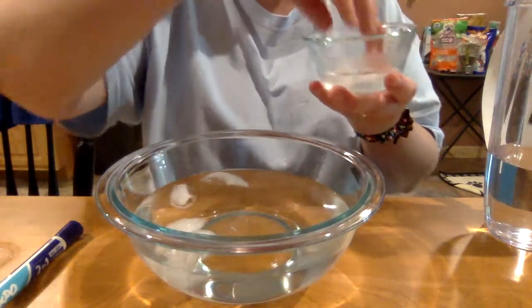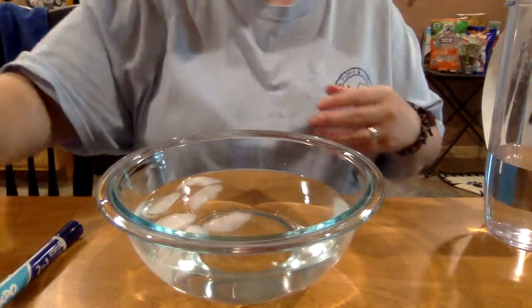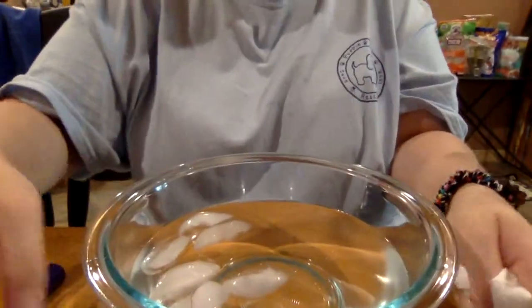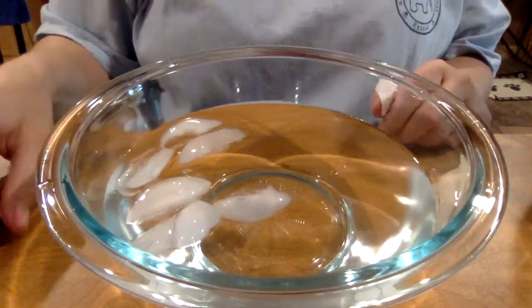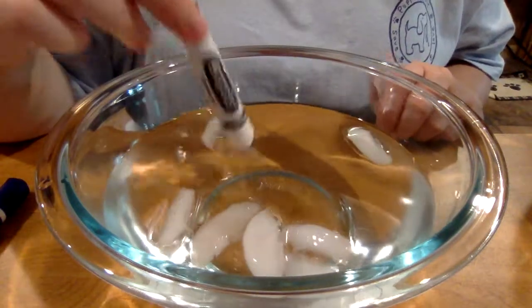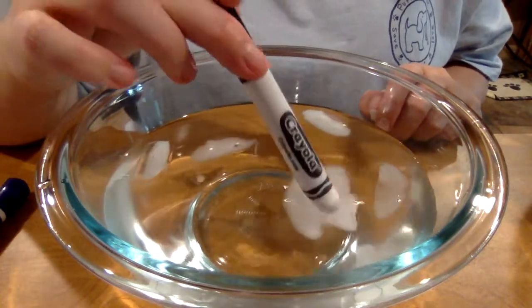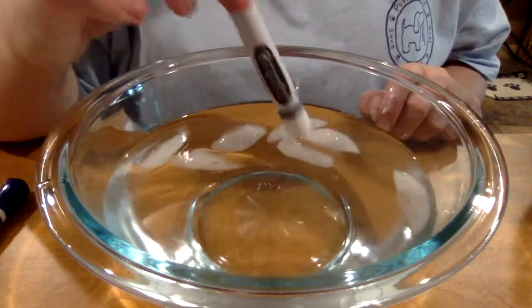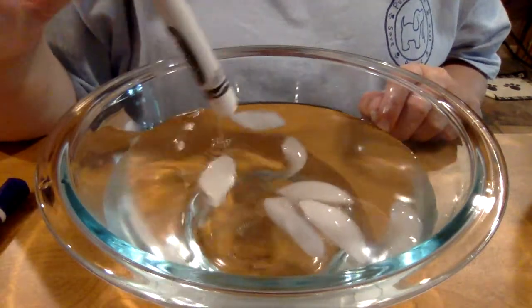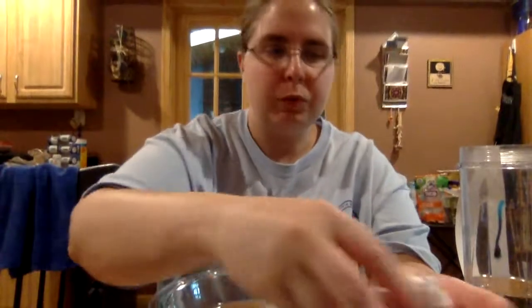Hitting the bottom first and then bouncing back up doesn't count. So as you can see, they are floating, which means they are not more dense like we would expect. If they were more dense than the liquid water, they would sink all the way down to the bottom of the bowl. But they don't. They float, which means that the water is more dense and the ice is less dense. Now again, we wouldn't normally expect to see that, but we do.